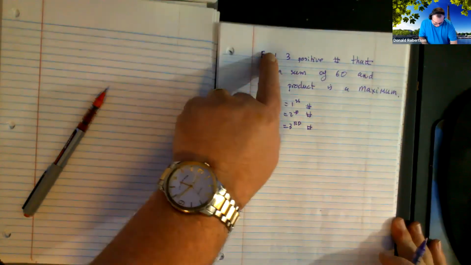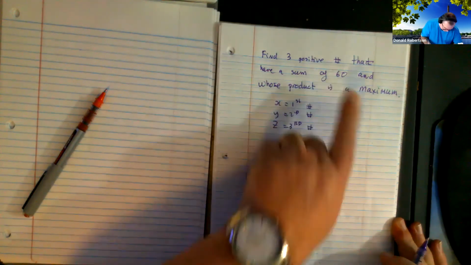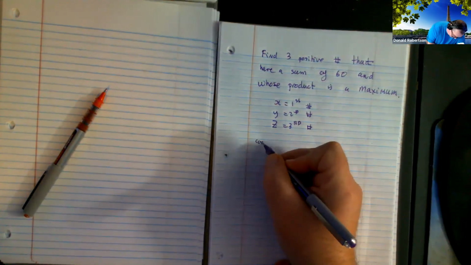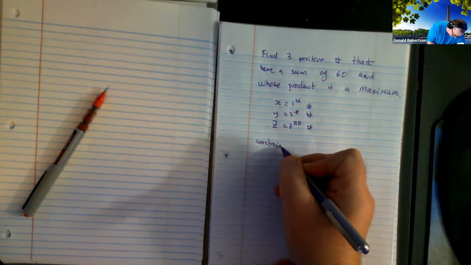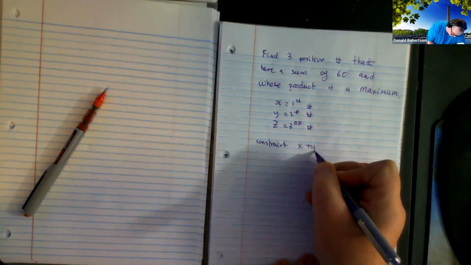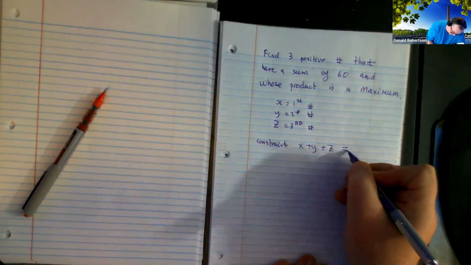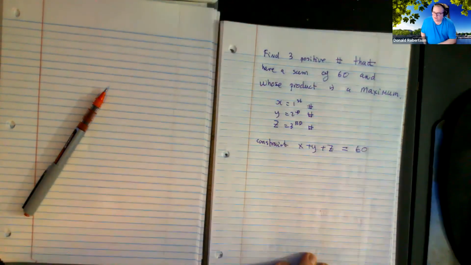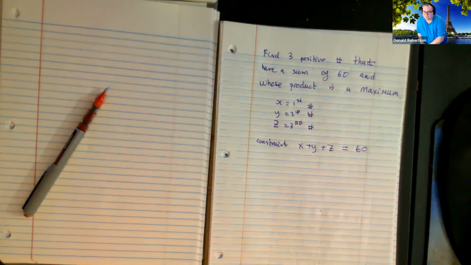Since you tell me that the 3 positive numbers have a sum of 60, the constraint here is that X plus Y plus Z has to equal 60, right? That's my constraint. So far, so good. Now, you're being asked to maximize the product.